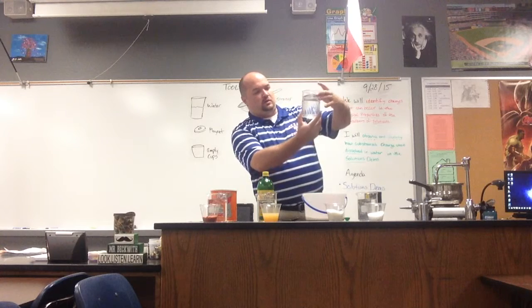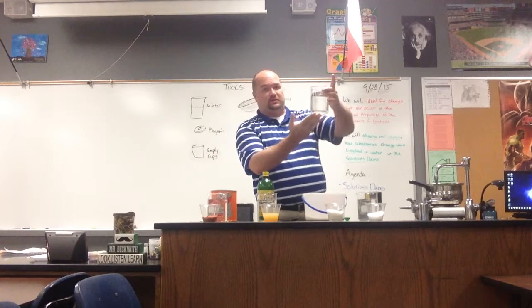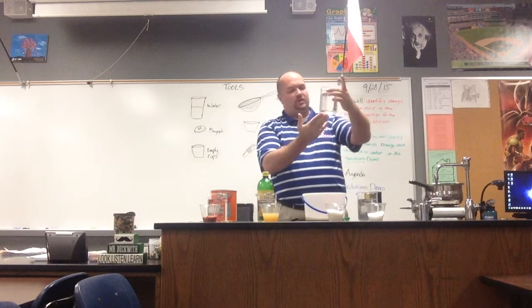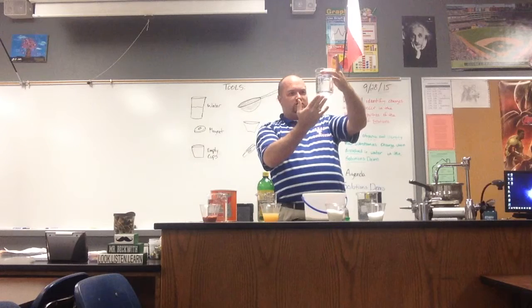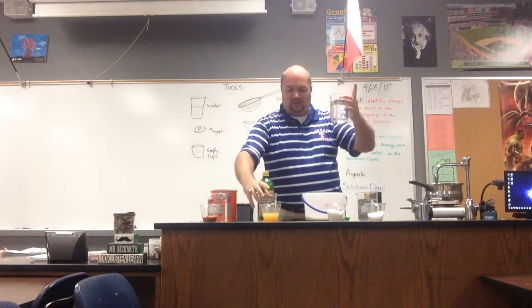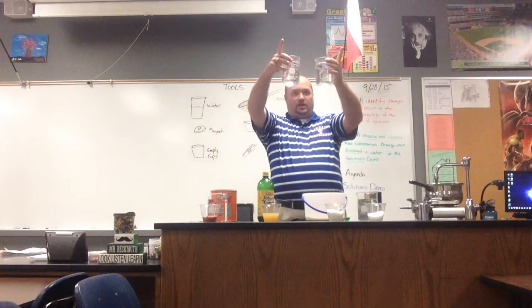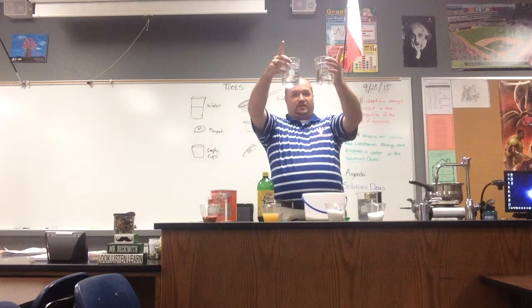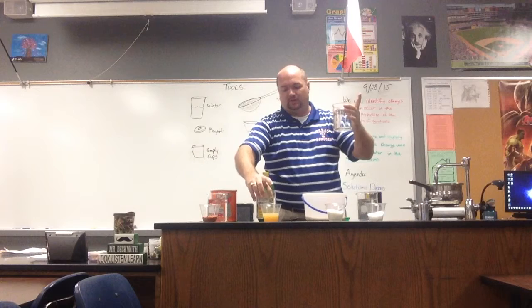Now, I don't know how well you can see this on there, but obviously the physical state of our water did not change. It's still a liquid, but the color really didn't change either. The water is still very clear. If I hold it up to this clean water, it's very difficult to see if there's even any difference between the two. All right. One of the things we haven't talked about though yet is taste.